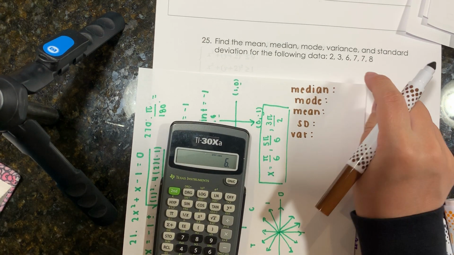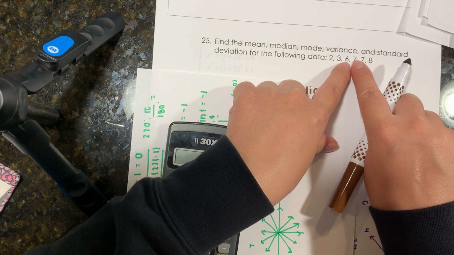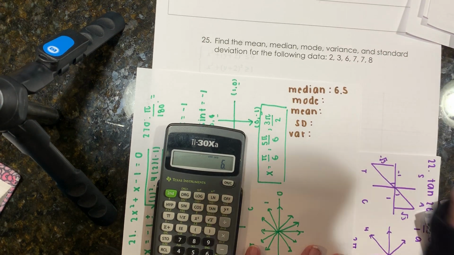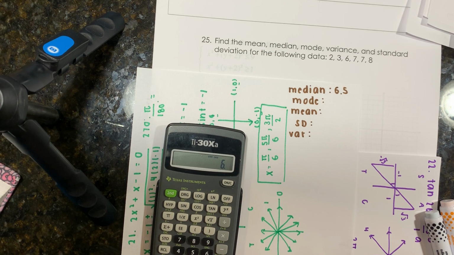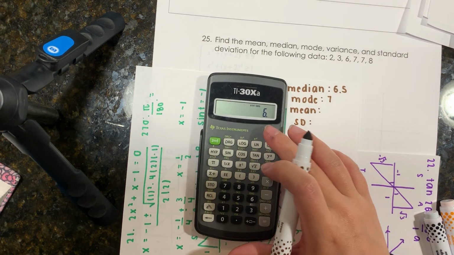Okay, so the median is the middle number. So when I have an even amount of numbers, it's going to be the number in between 6 and 7. So that would be 6.5. But remember that your numbers have to be in order from smallest to biggest if you're going to do it that way. The mode is the number that shows up the most. So in this case, it's 7.